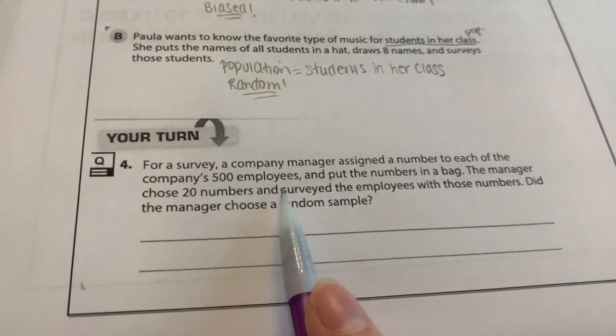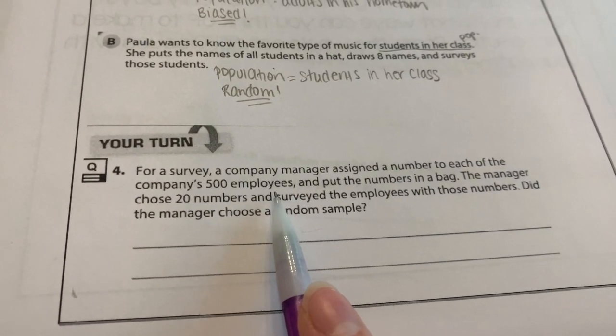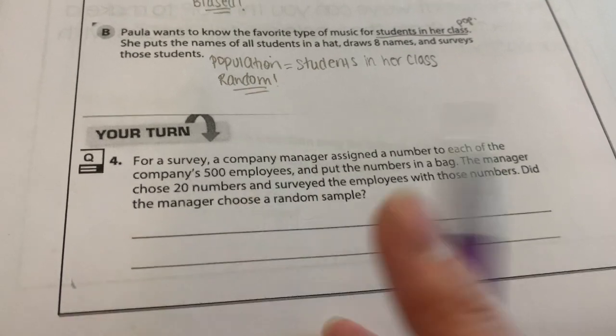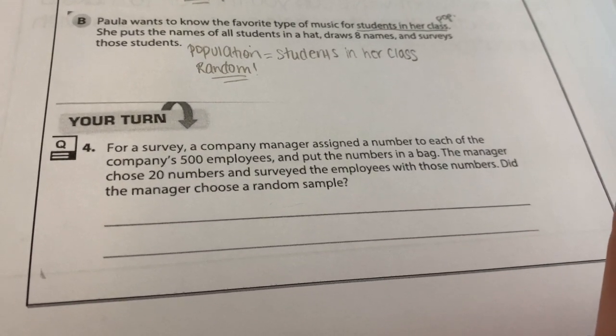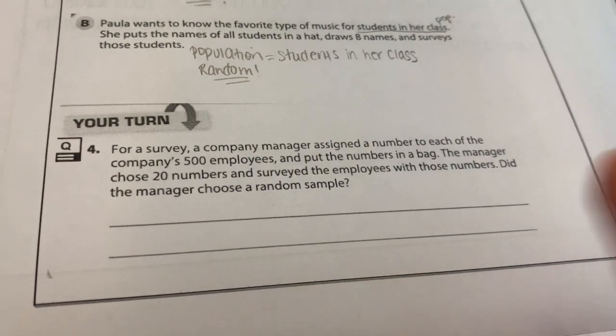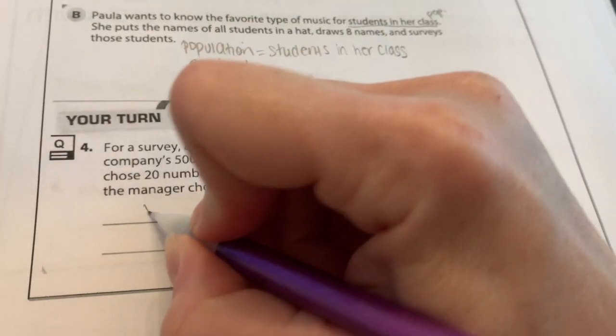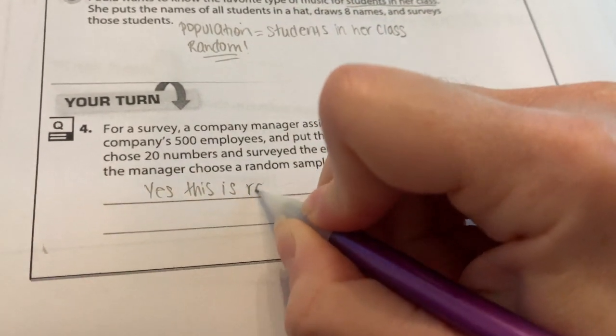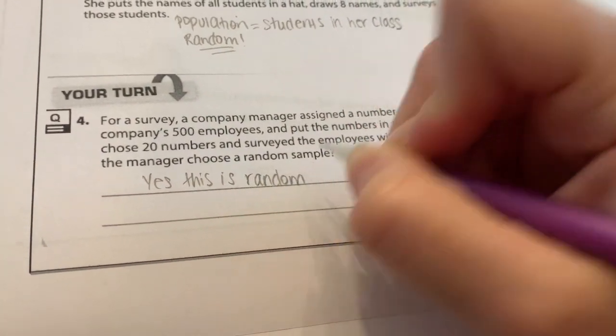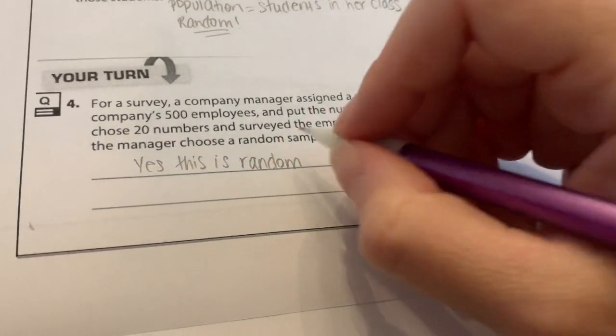He's giving every employee a number, so he doesn't even know what their names are. Then he's putting it in the bag, and then he's choosing 20 of them and surveying those employees. So yes, this is random. Okay, everyone has an equal chance of being selected, right?